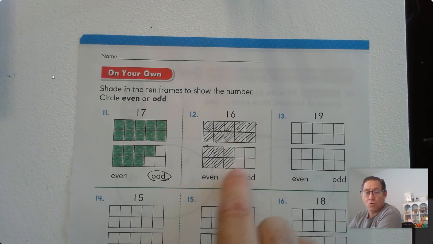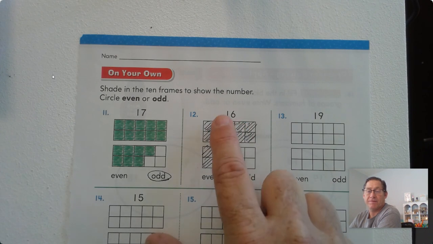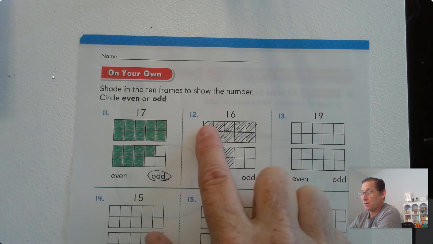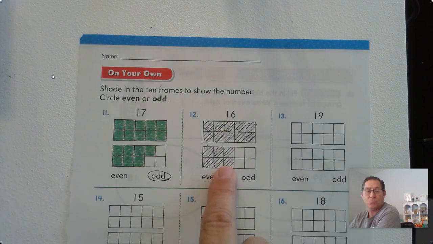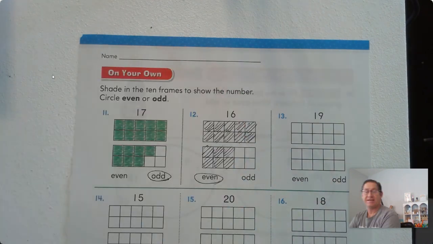Well, let's just look at the ones. The 6 is in the ones place. Okay, that's what we call this, all right? We have a 10 and we have 6 ones. 10, 6 ones. So we have all pairs. So this number is even. 19.